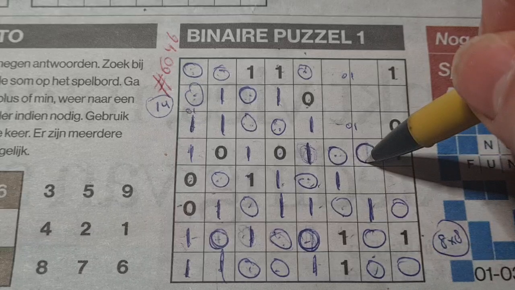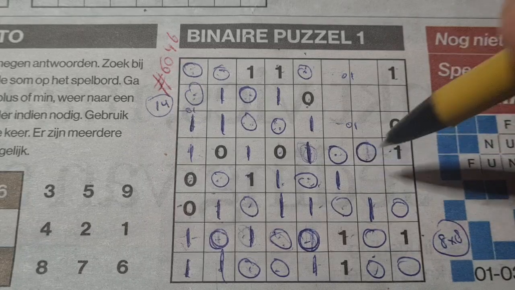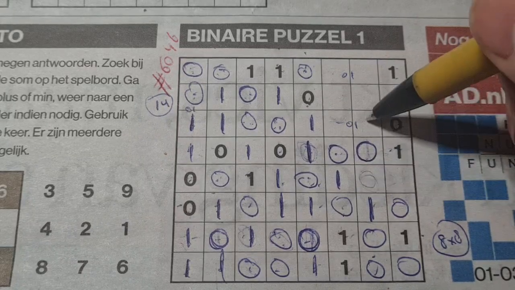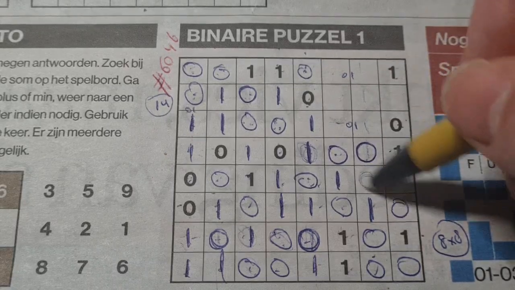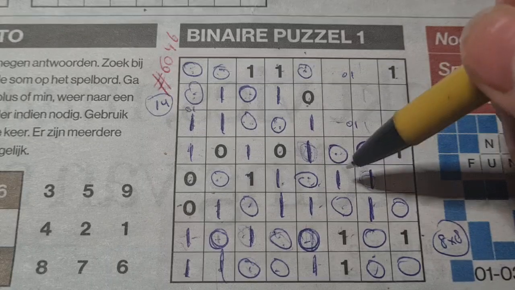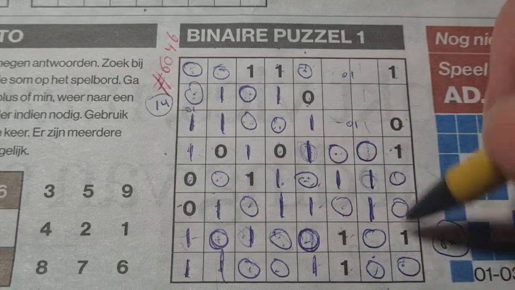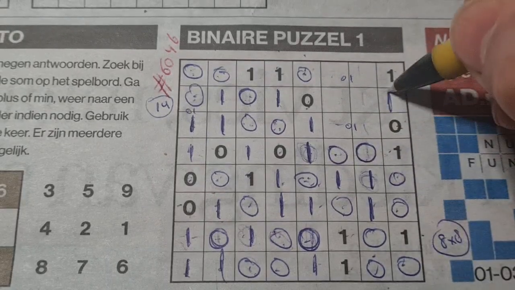Alright. We have here 3 O's. If I place number 4 there, then we have 3 ones in a row in this column. Not allowed, one of the rules, so this can be no, this should be a 1. Double 1, here no, there no. 4 O's we have here, so the rest are ones.